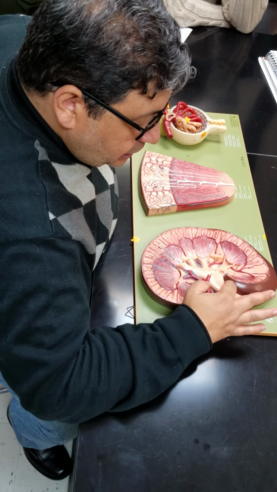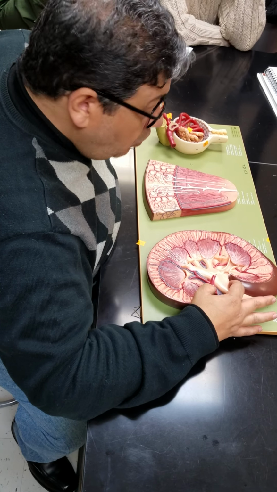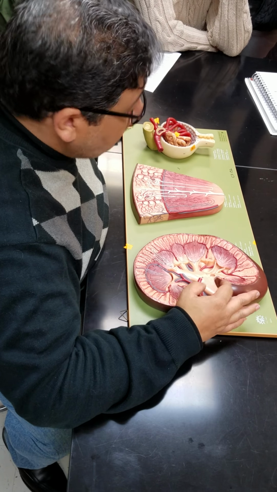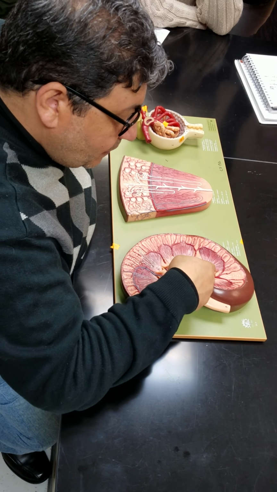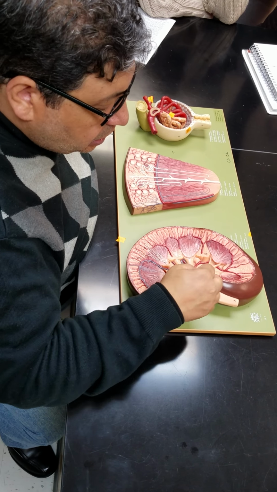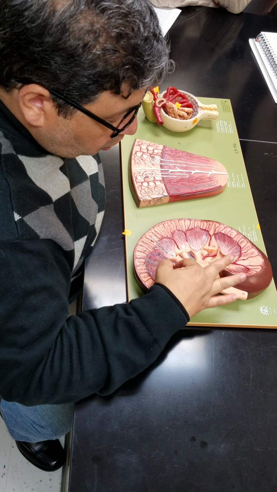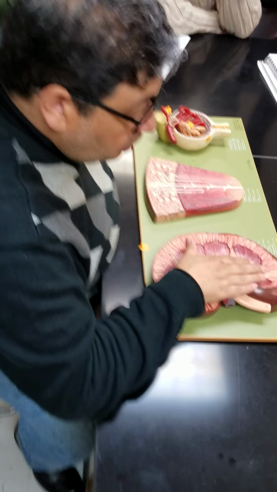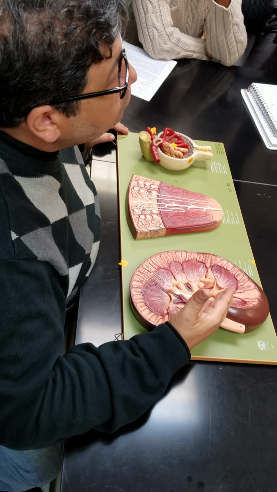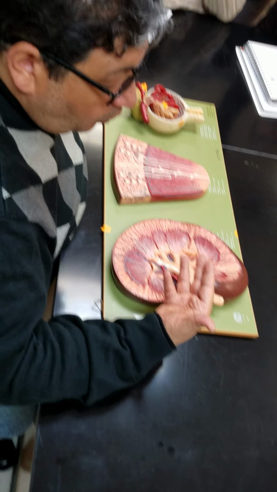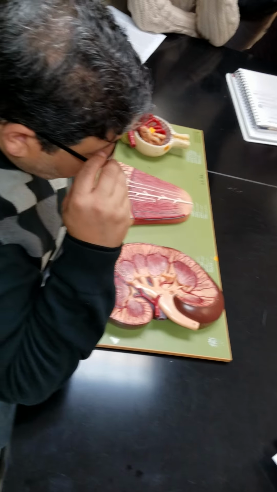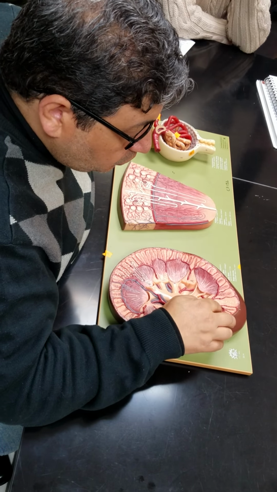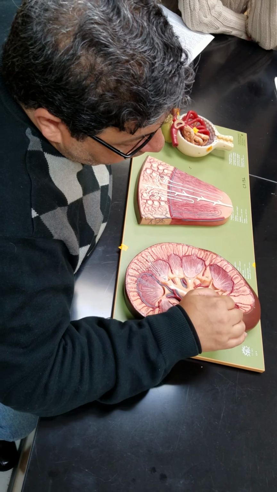So this renal hilum has a space, and the space here that includes the different structures, we call this renal sinus. So renal sinus refers to the space. So let's start with the different structures you can see at each part.